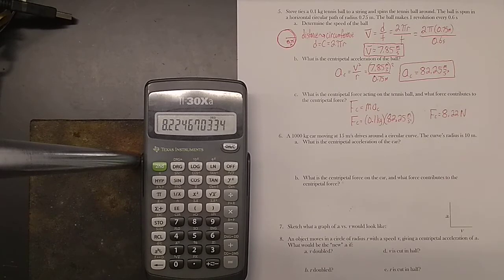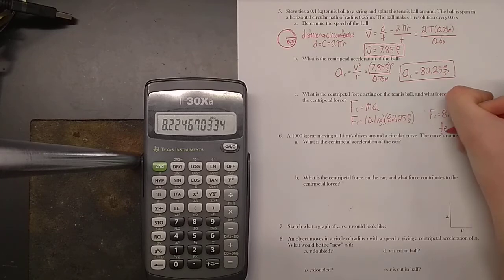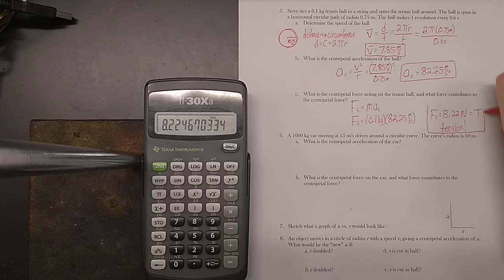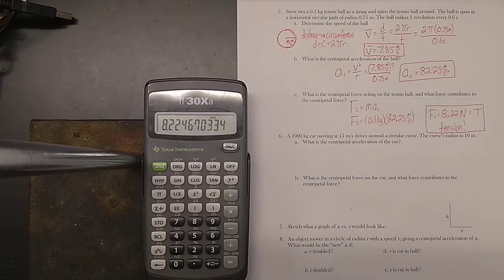What force is providing that? Well, what force is causing the ball to move in a circle? The ball is tied to a string, and someone is holding onto the string and spinning it around. Therefore, the centripetal force in this case is T. It's the tension. Okay? So remember, we can determine what force is causing the circular motion. That's what we mean when we say what force contributes to centripetal force: what force is causing the circular motion in the first place?